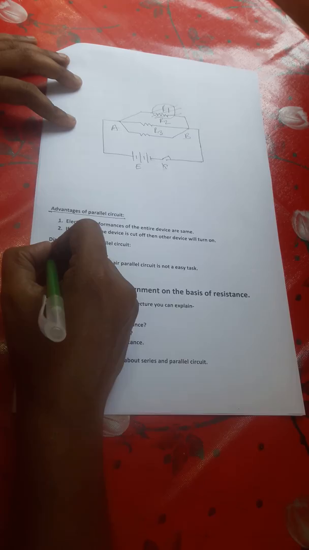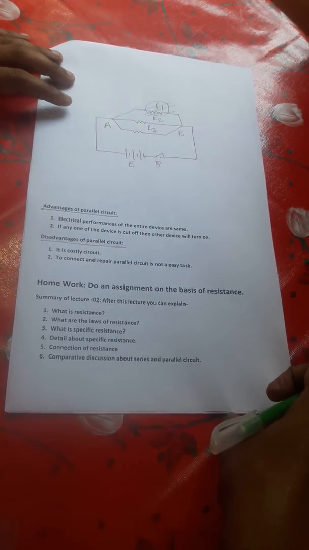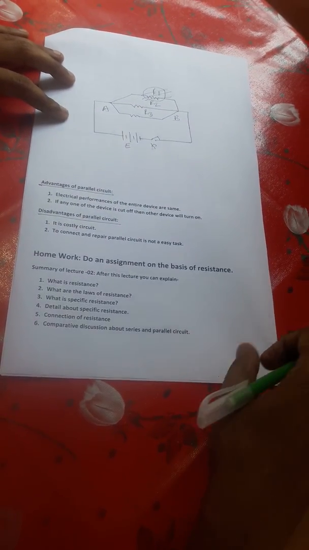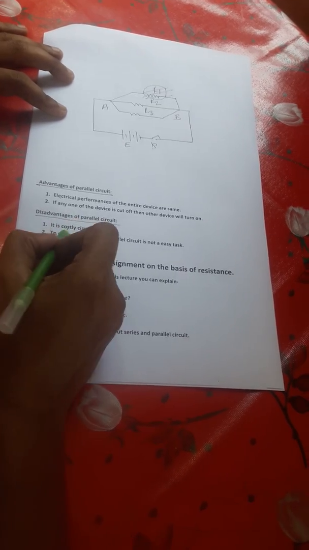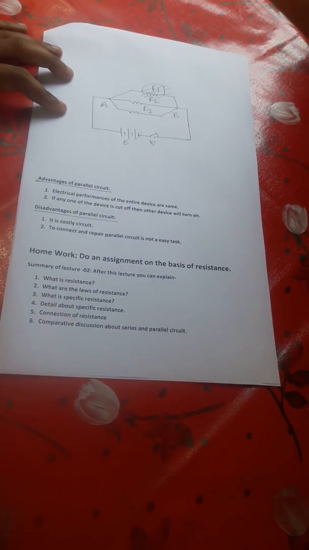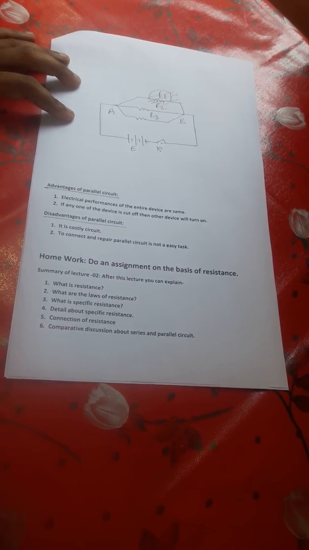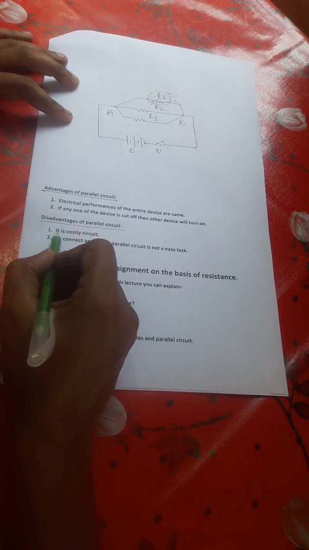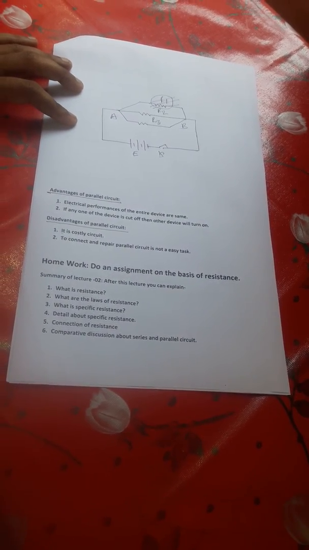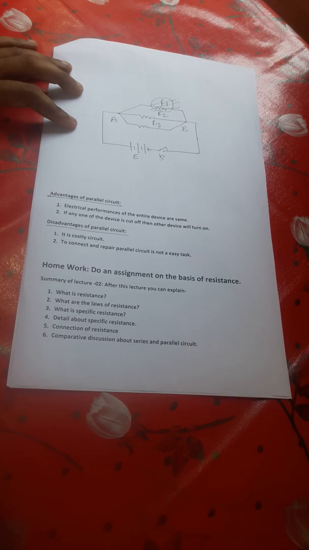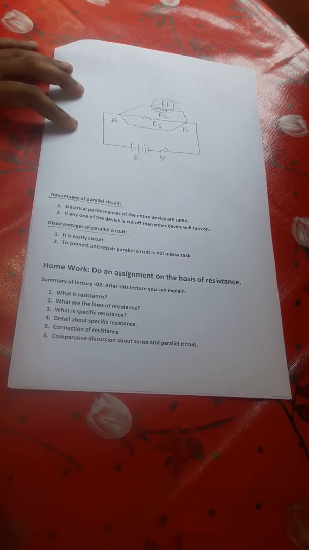Now the disadvantages of this parallel circuit. You see boys and girls, it's a costly circuit. Why is it a costly circuit? Because to connect this electric circuit, you need to take some help from an electrical engineer or some other technical person.